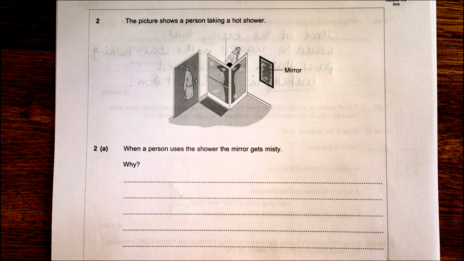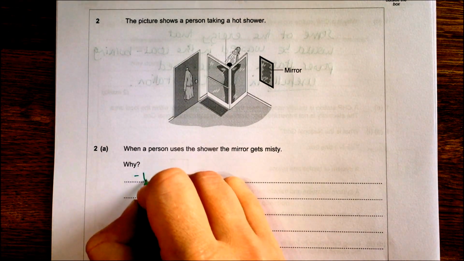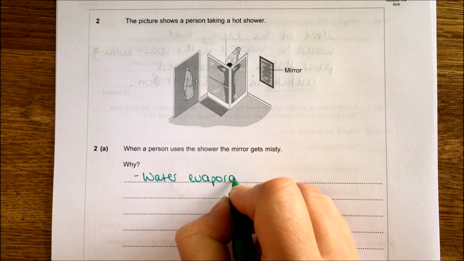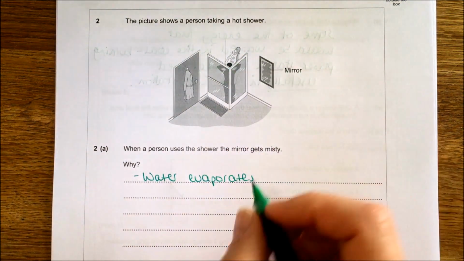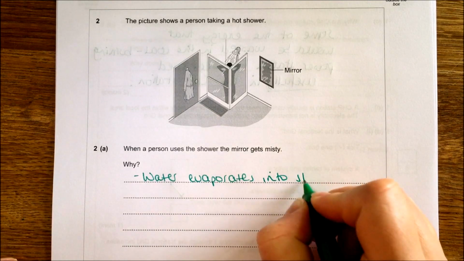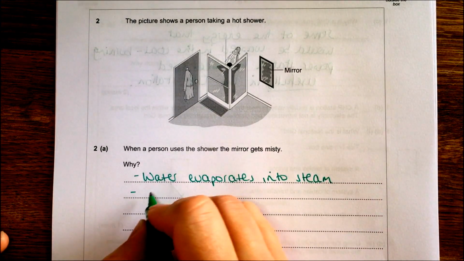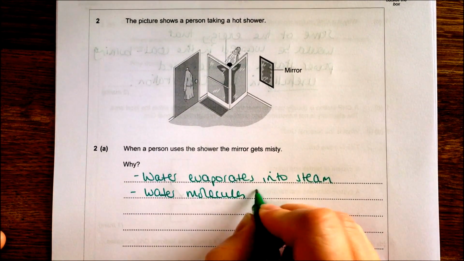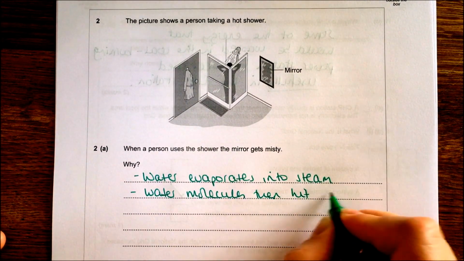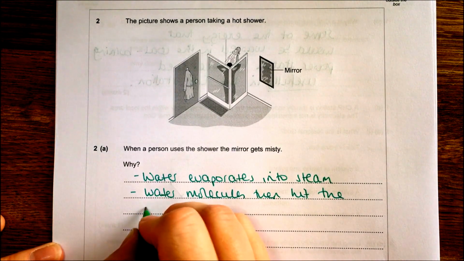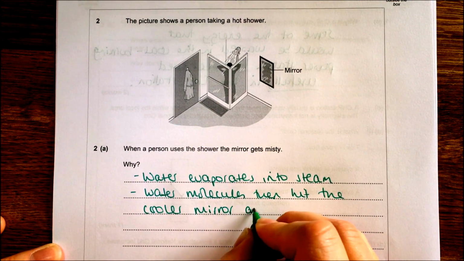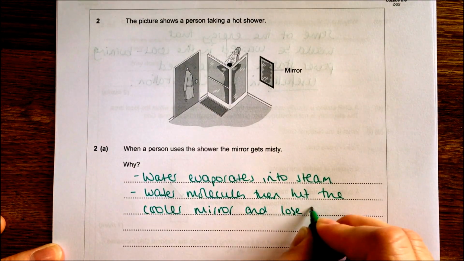The first thing that happens is the water evaporates. From the shower, the water evaporates into steam. The water molecules then hit the cooler mirror and lose energy.